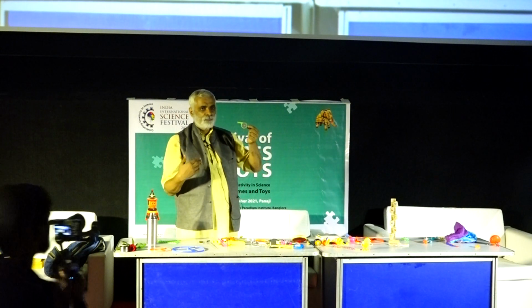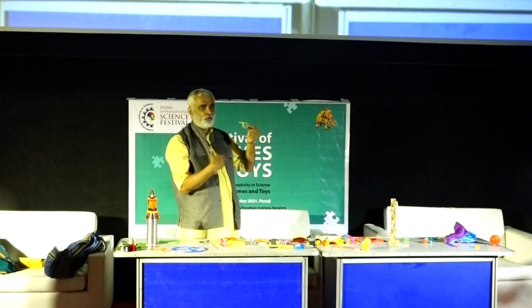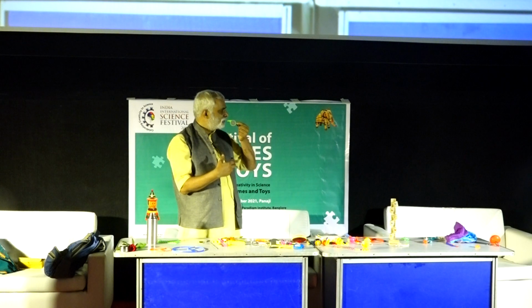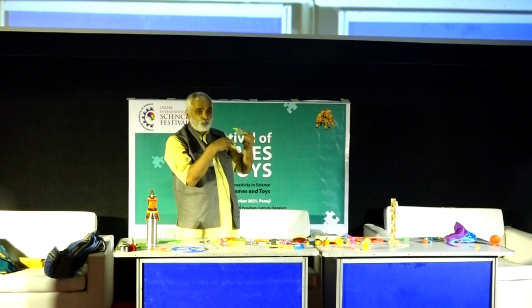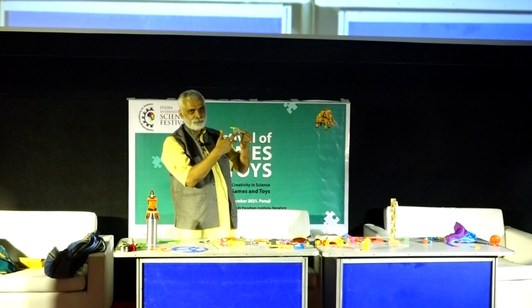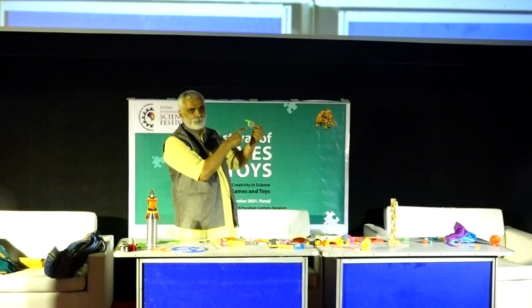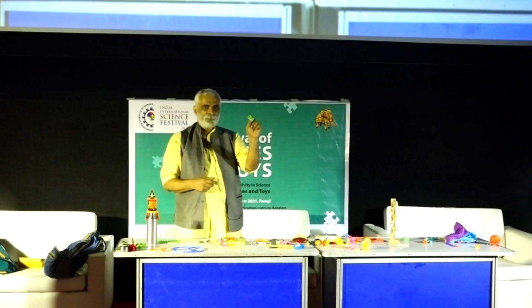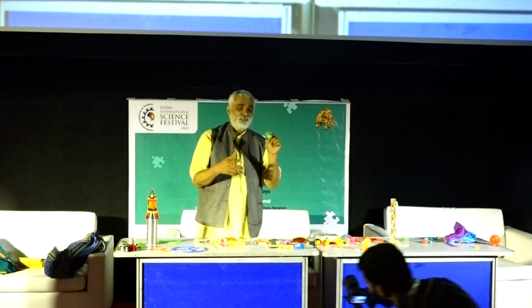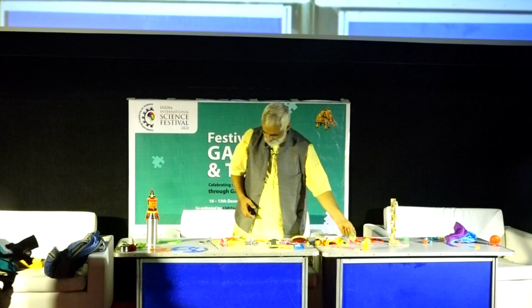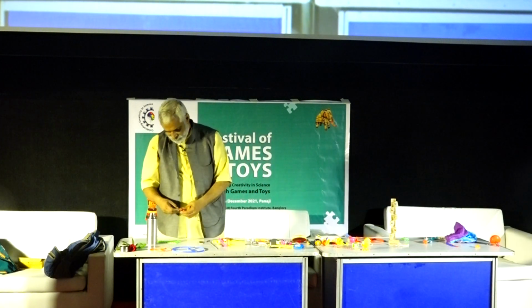What is wind? Wind is nothing but air, a blow of air. So when I am blowing here, what is happening? There is a wheel here which spins. So with this simple toy, you will also know how a windmill works. Okay. As I was trying to get water, you just see.